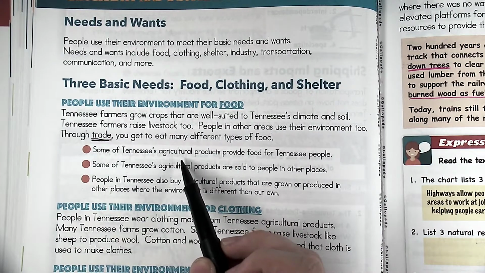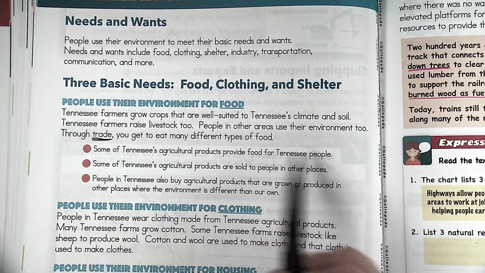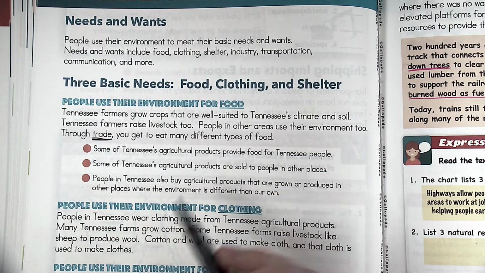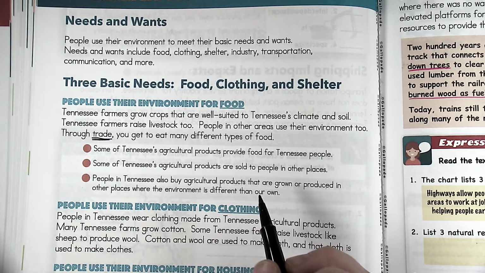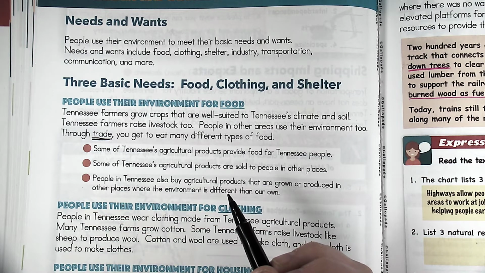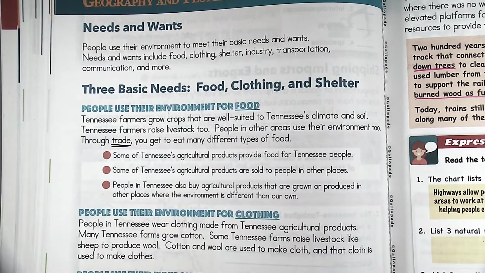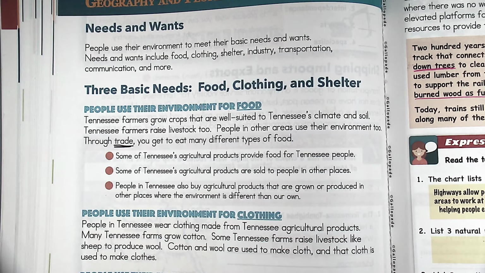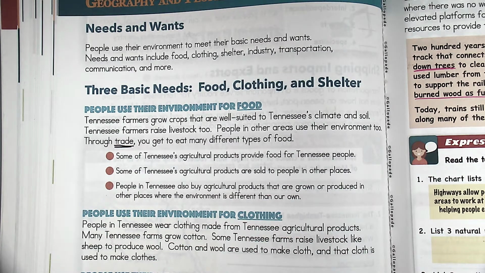Some of Tennessee's agricultural products provide food for Tennessee people. Some of Tennessee's agricultural products are sold to people in other places. So you'll learn later that we do not have everything we need in our area, so sometimes we ship it out, and sometimes we may specialize in something. Like in Tennessee, they grow a lot of tobacco in our area in Clarksville, and we do not need all of that, so then we ship it out to other states, other countries, and stuff like that.